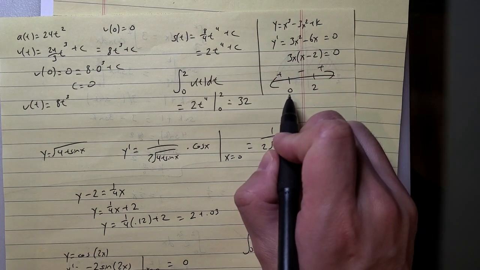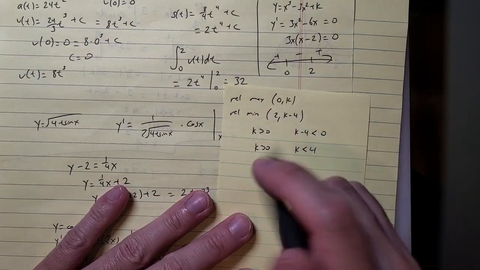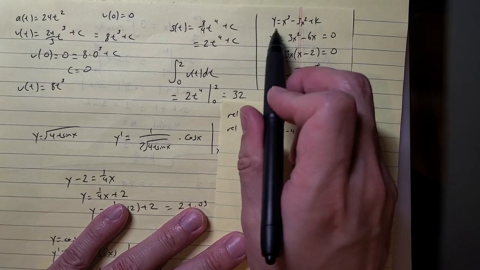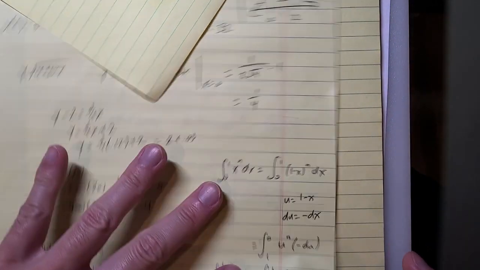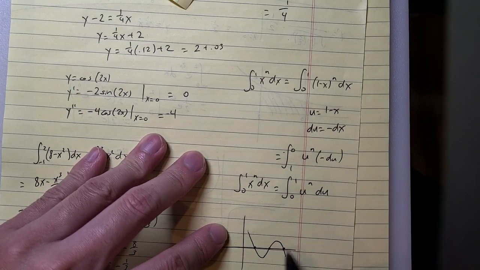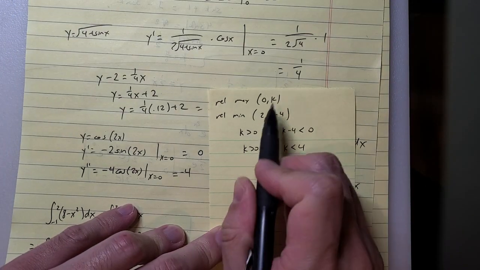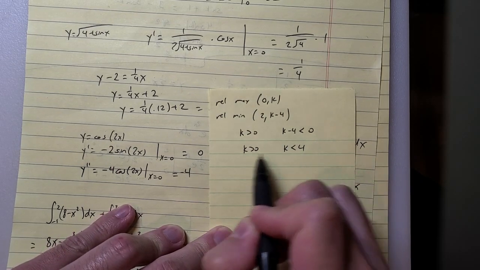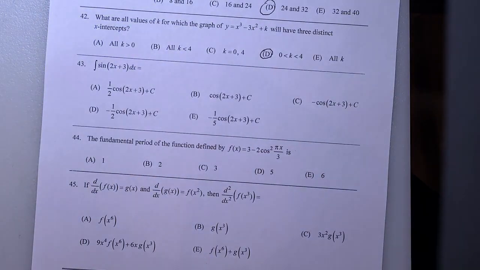We found that at 0 there'll be a max, and at 2 there'll be a min. The value of the max would be k, and the value of the min would be k minus 4. You just plug it into y. So the distinct roots can happen if the max and min are on opposite sides of the x-axis. If they're on the same side, it won't cross the x-axis, right? So they have to be on opposite sides. So k is greater than 0 for the max, and k minus 4 is less than 0 for the min. So k is greater than 0 and k is less than 4. That's how we solve that one.